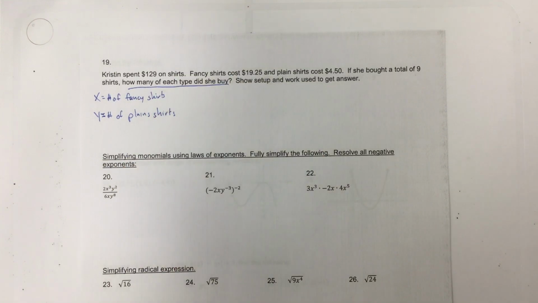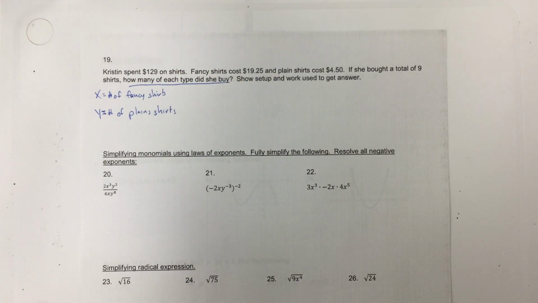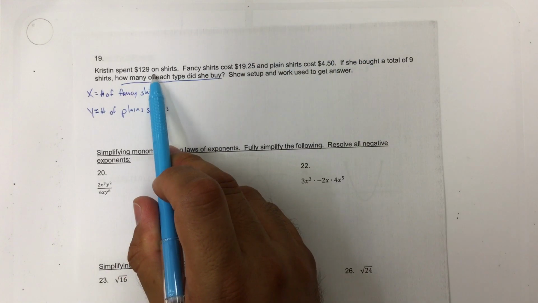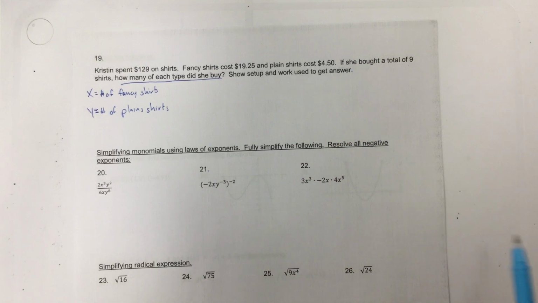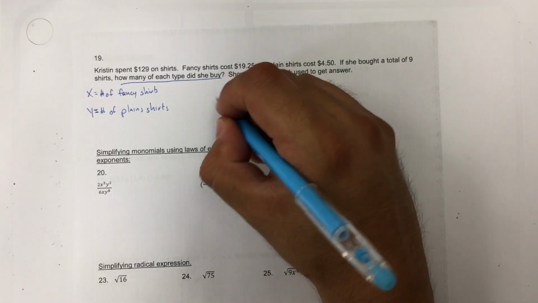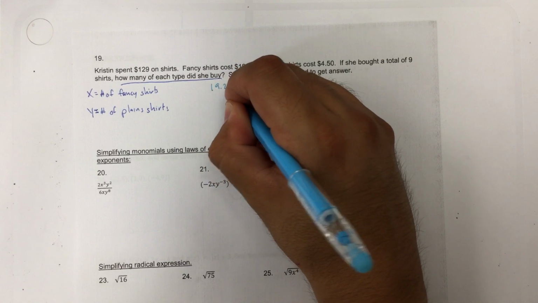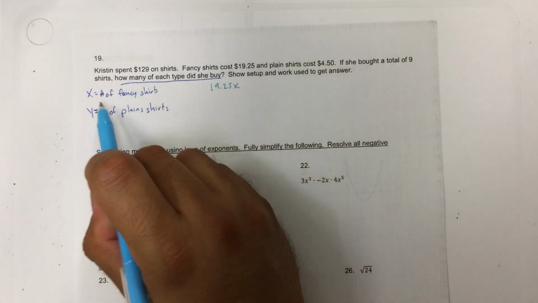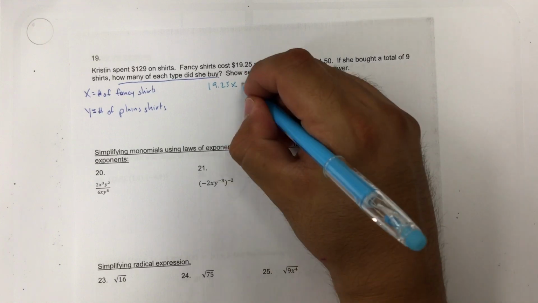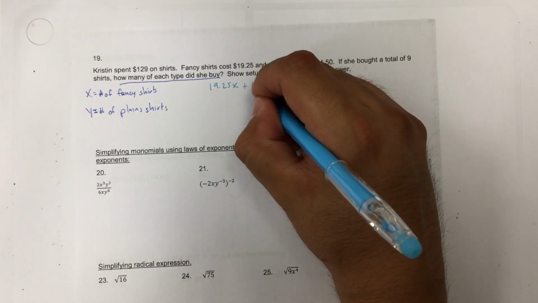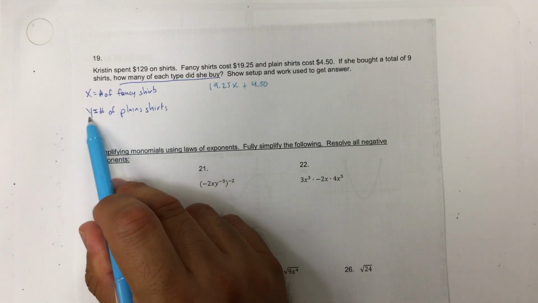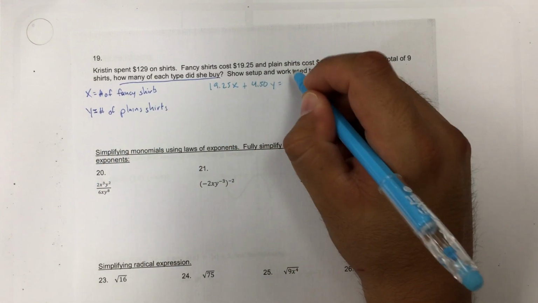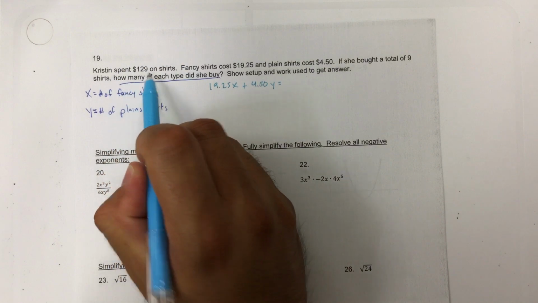Okay, so the first equation I see, it says Kristen spent $129 on shirts. Fancy shirts cost $19.25. The plain shirts cost $4.50. So notice that all talks about money. So we know the cost of a fancy shirt is $19.25. We don't know how many we bought, and that's representative of x. So that's the number of fancy shirts we bought. Plus $4.50 for the cost of a plain shirt, and that number of plain shirts is currently y, because we don't know what that is either. And the total amount that Kristen spent is $129.